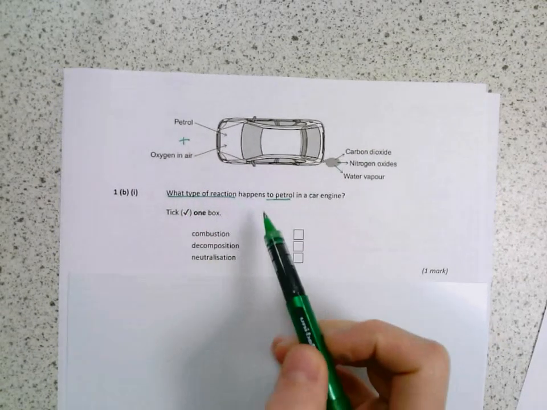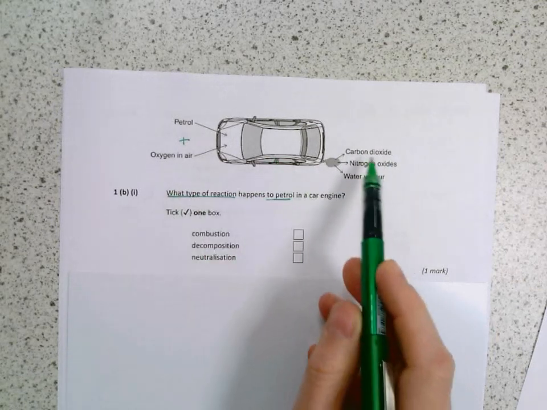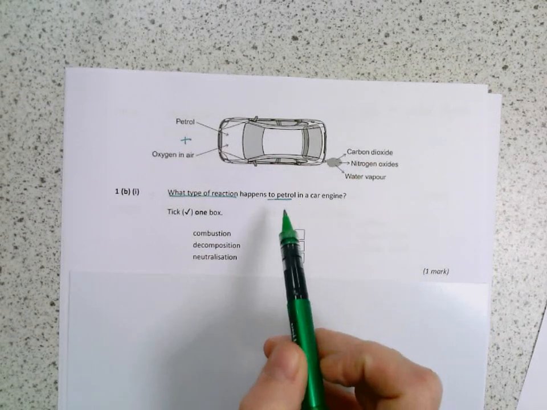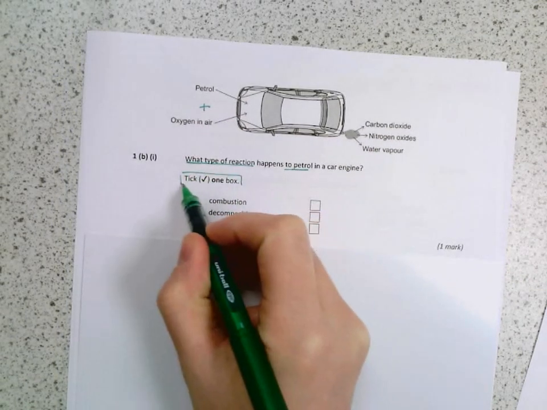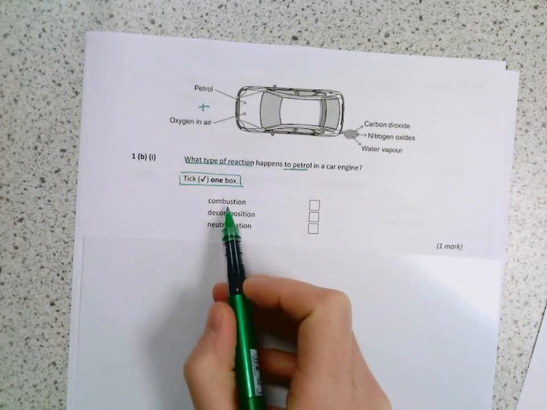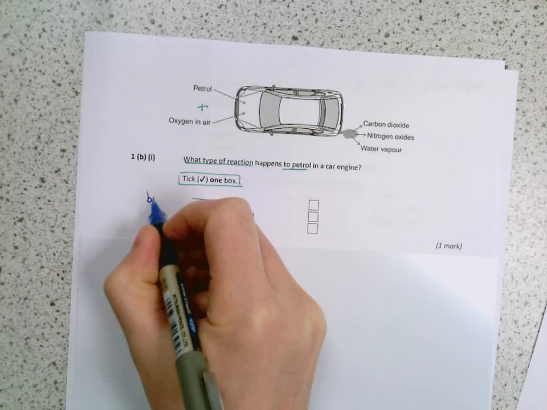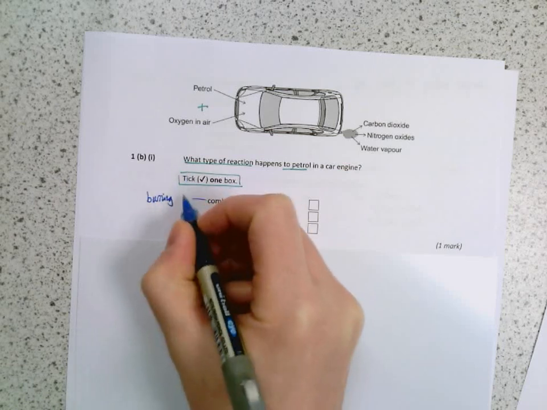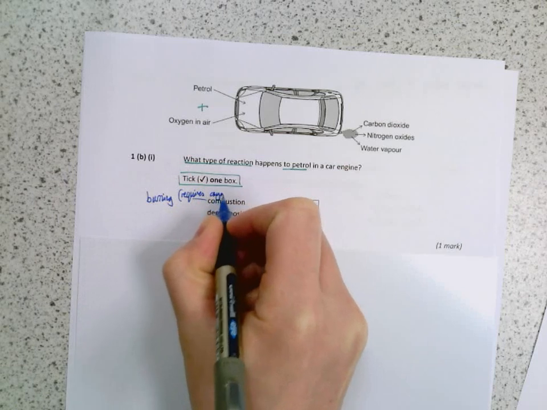What type of reaction is going on inside that car? Petrol and oxygen going in, carbon dioxide, water vapour stuff coming out. What kind of reaction is it? We need to tick one of these boxes. Combustion reaction. Combustion, you should know, essentially means burning, and in order to burn, it always requires oxygen.